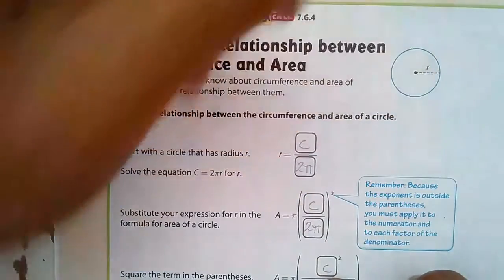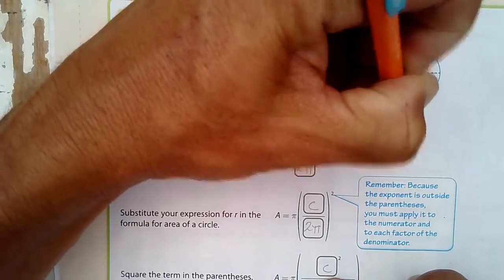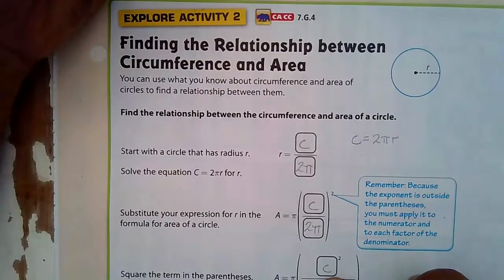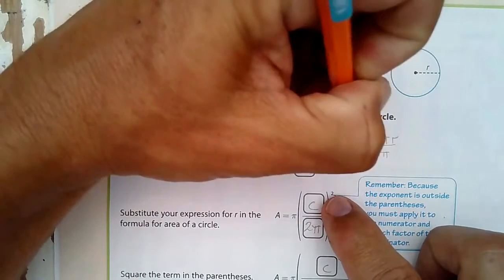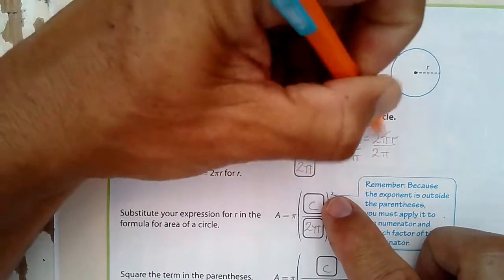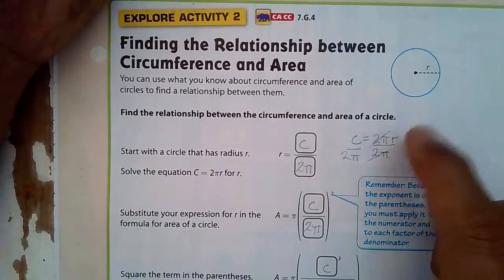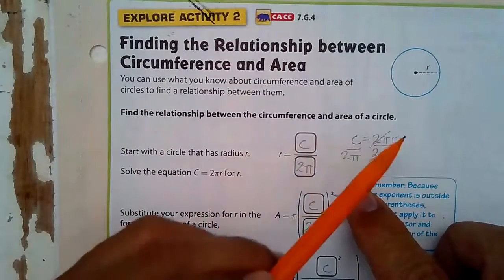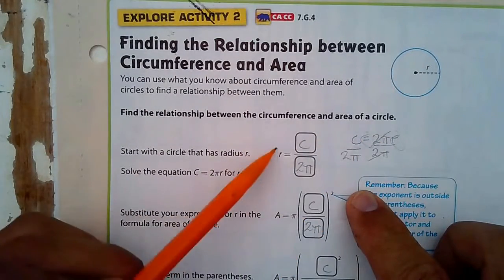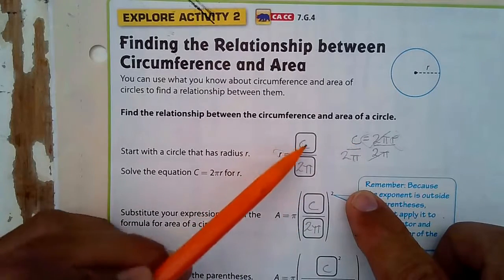Remember, we have this circumference equals 2 times pi times the radius. This was from the previous lesson. And if I'm solving for r, I'd have to divide by 2 pi on both sides. And that would get these to cancel, and radius is by itself. So the radius is equal to, that's what's happening here, the radius is equal to circumference divided by 2 pi.